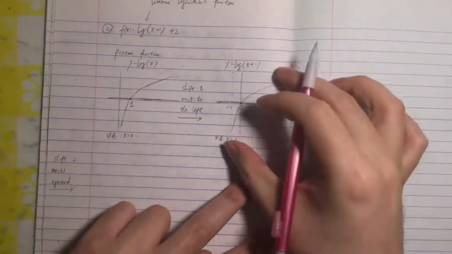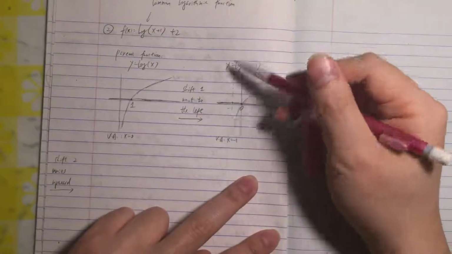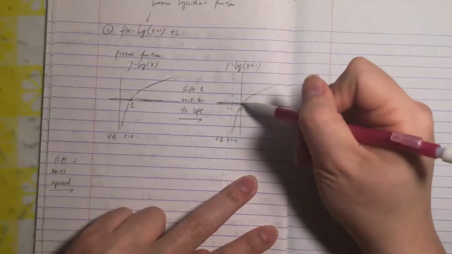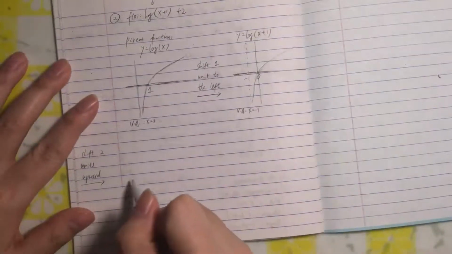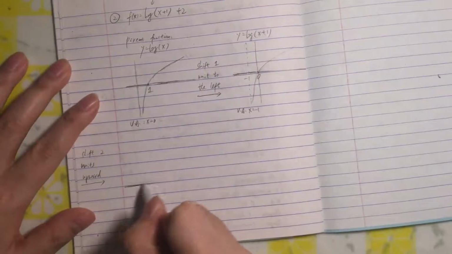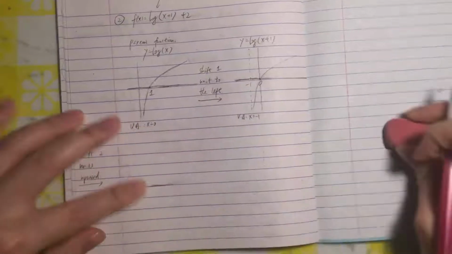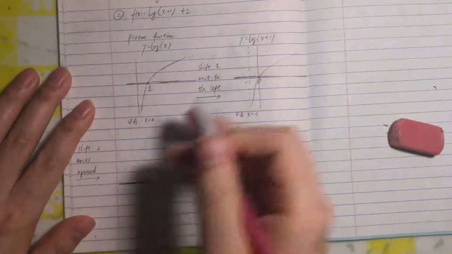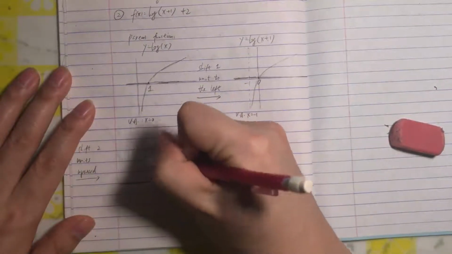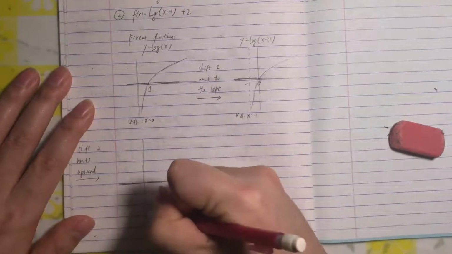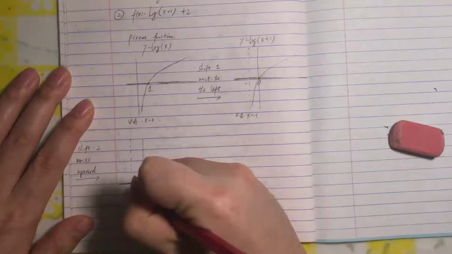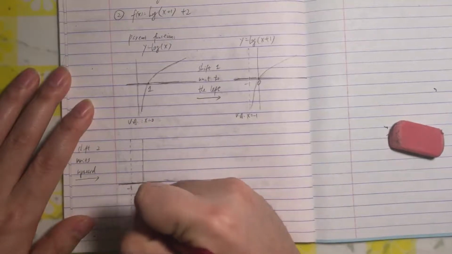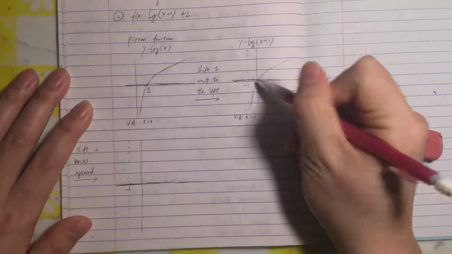If we shift this graph 2 units upward, the vertical asymptote stays the same at -1, but this point 0 will be shifted up by 2 units.